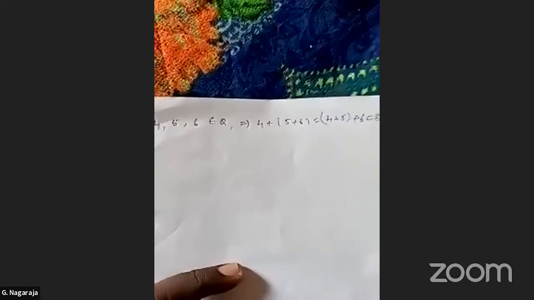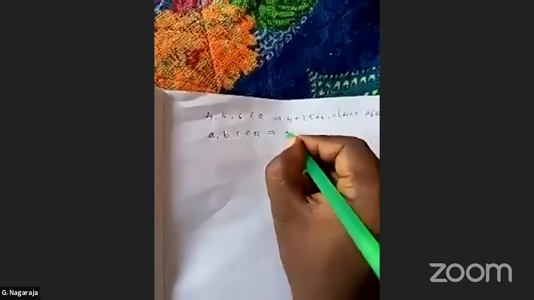4, 5, 6 belongs to Q. Then (4 plus 5) plus 6 is equal to 4 plus (5 plus 6), which also belongs to Q. In general form, A, B, C belongs to Q. Then (A plus B) plus C is equal to A plus (B plus C).